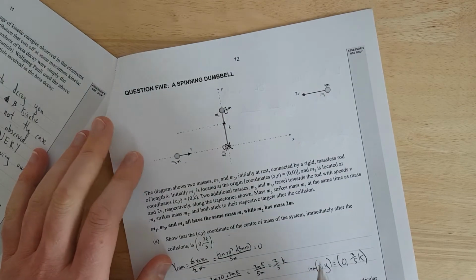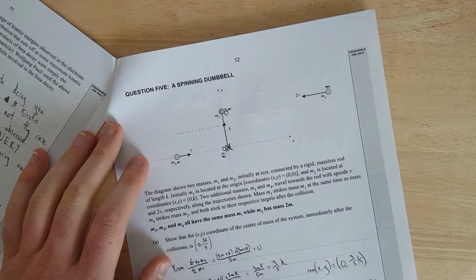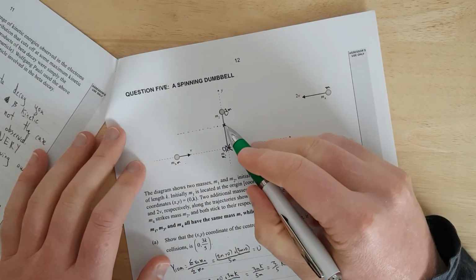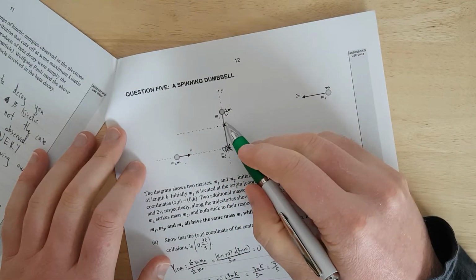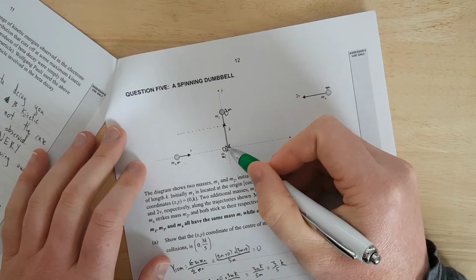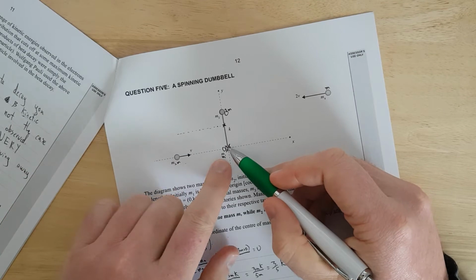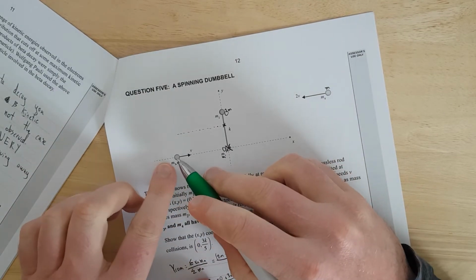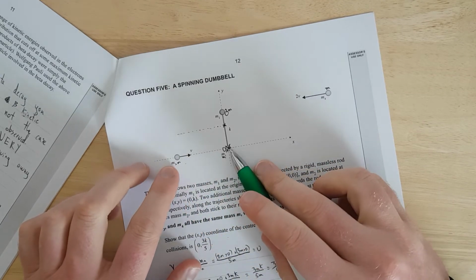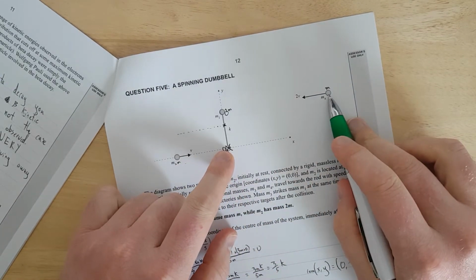Unlike linear momentum, angular momentum is not independent of the origin. If I chose the origin of rotation and found the angular momentum about it, say at this point here, this mass would not contribute to the angular momentum, but this mass would.